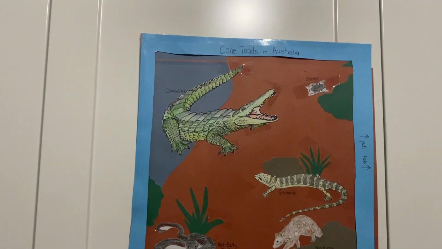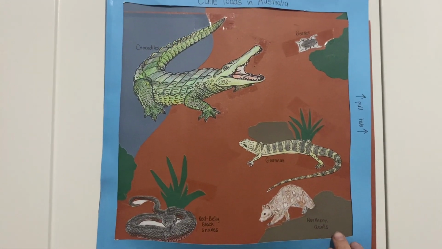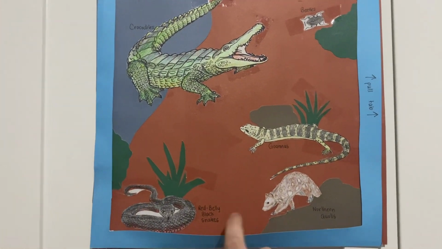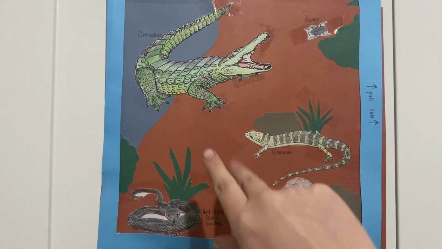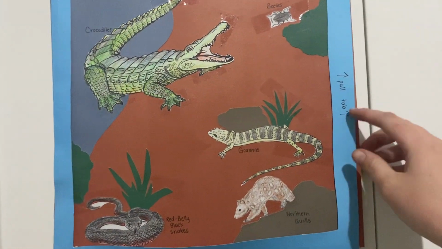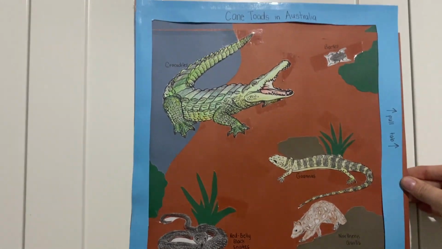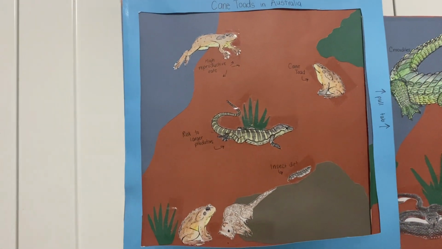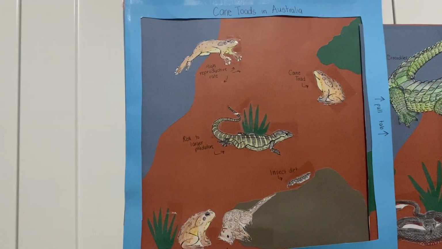So as you can see from the paper slide, there are no cane toads that are labelled across this front page. So we can see that we have some other animals here, the northern quolls, goannas, beetles, crocodiles, snakes. So as you can see, that's our front page. This is the environment they're in. There's a tab that says pull, and as we pull, it becomes a sliding piece of paper. We slide it out, and then we can see the after. So the before and the after, and this is the after.